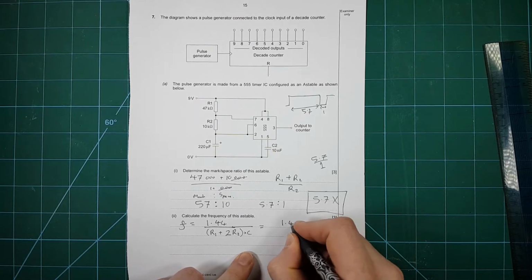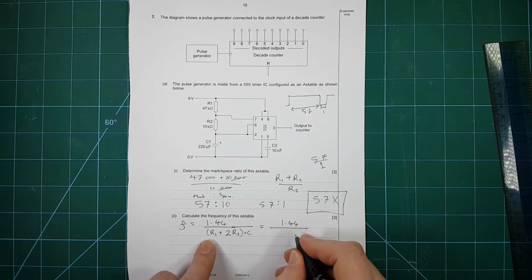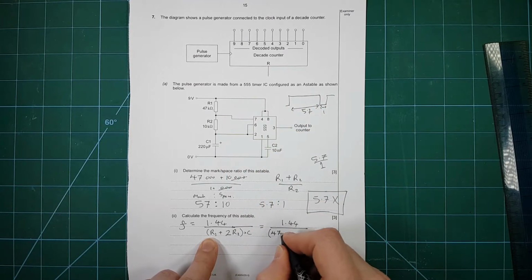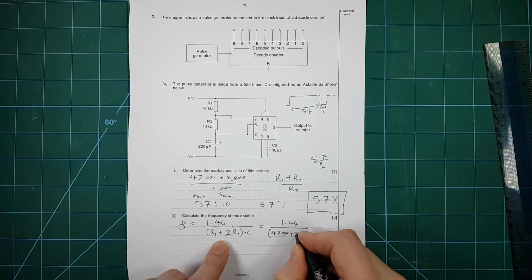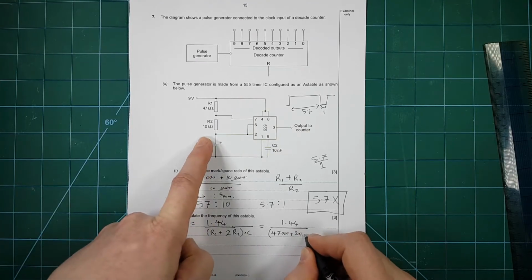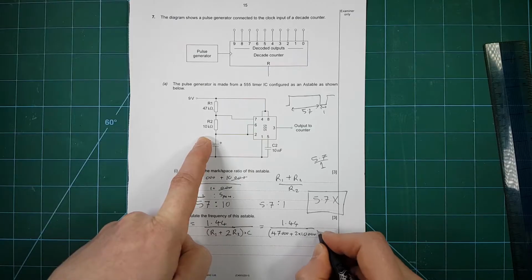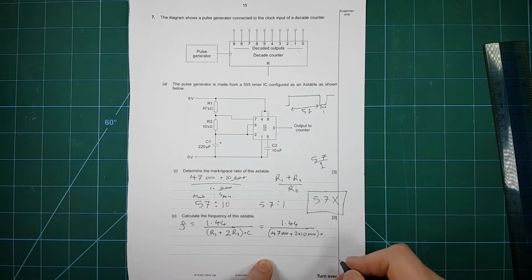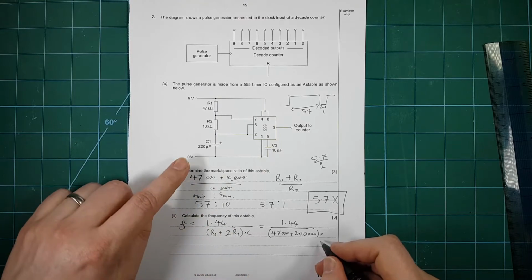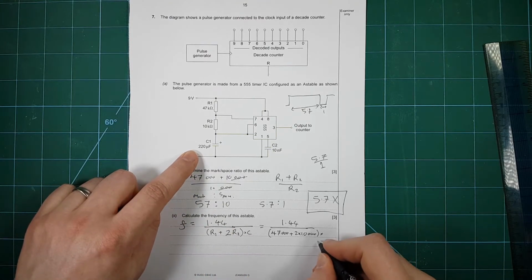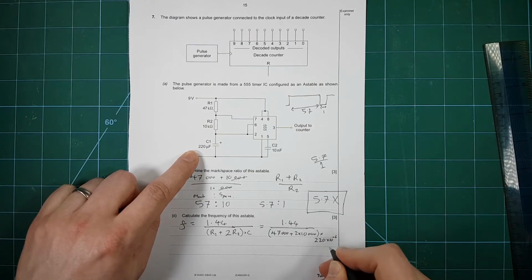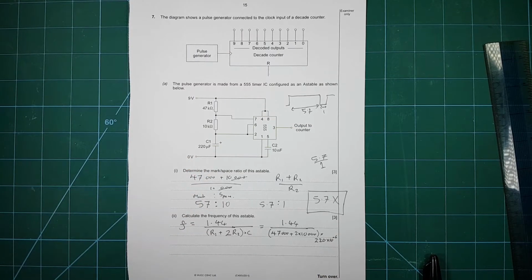So we've got 1.44 divided by R1, this resistor here, they even tell you, plus 2 times this resistor here, which is 10,000, times by the capacitor. Now don't go over the line there. The capacitor is 220 times 10 to the minus 6, because it's microfarads there.